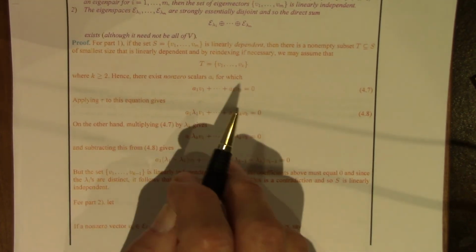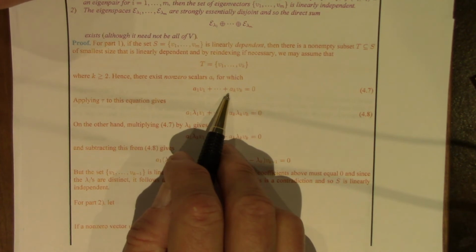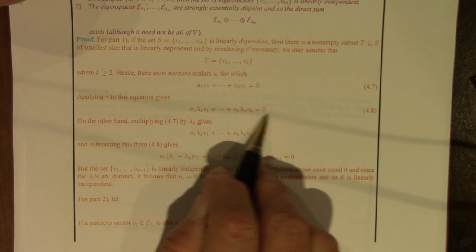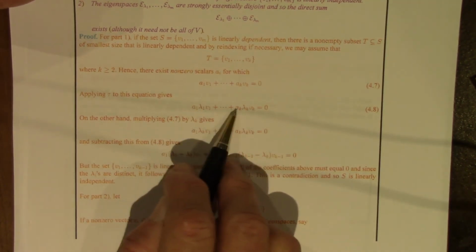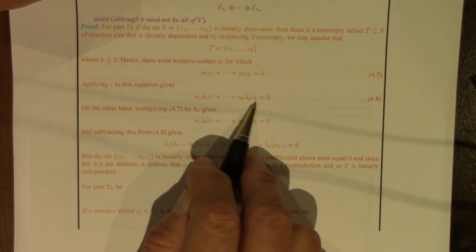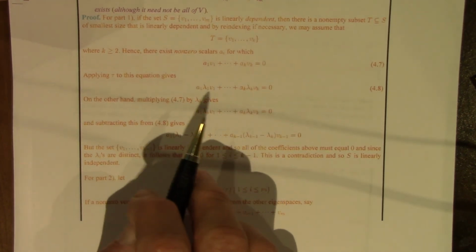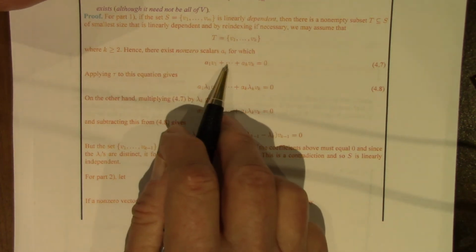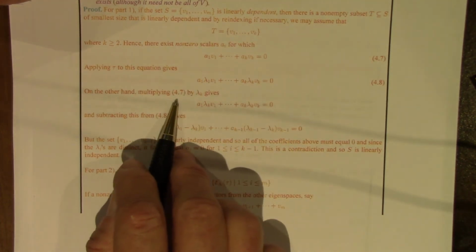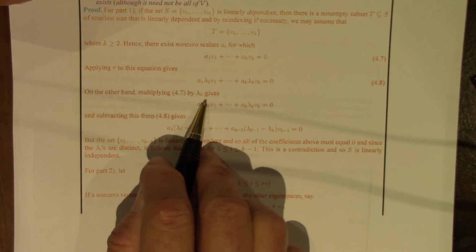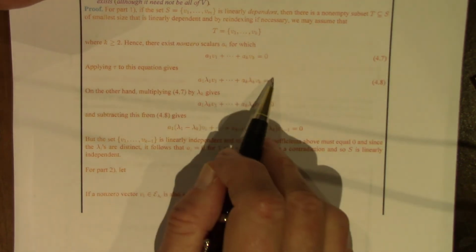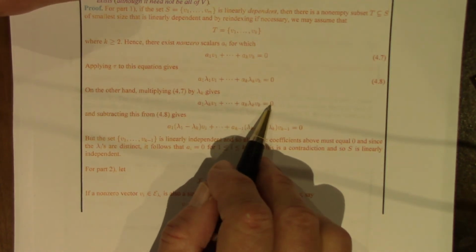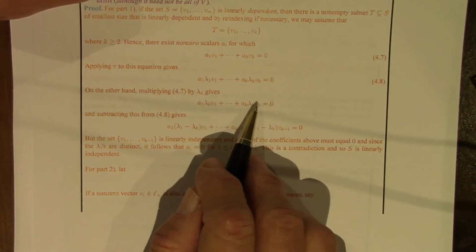Now, from this point, we do two things. We apply tau to this equation. So tau of v1 is lambda 1 v1 and so on. We get this equation. The second thing we do is take this equation and multiply it by lambda sub k for a fixed k. So that looks like this. So we now have these two equations, and we can subtract.